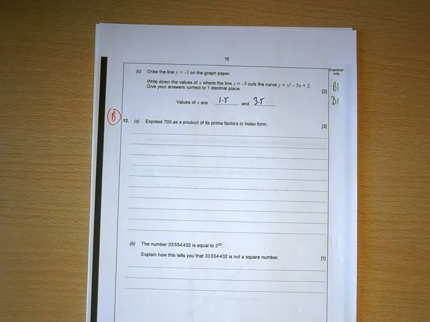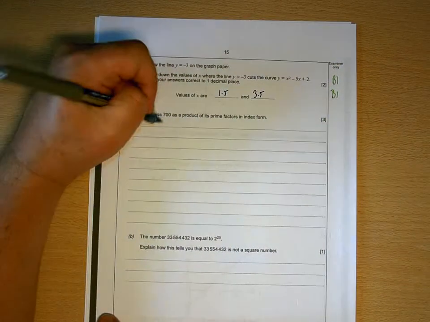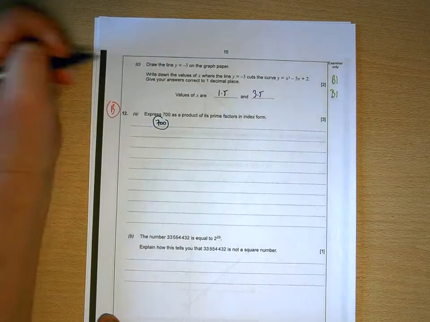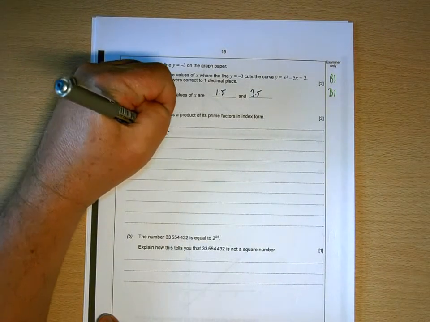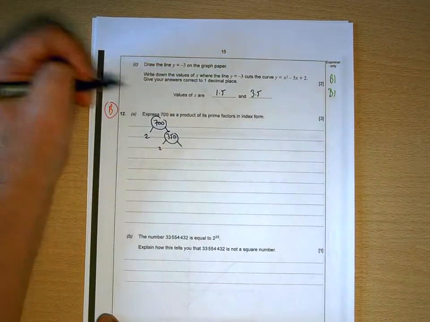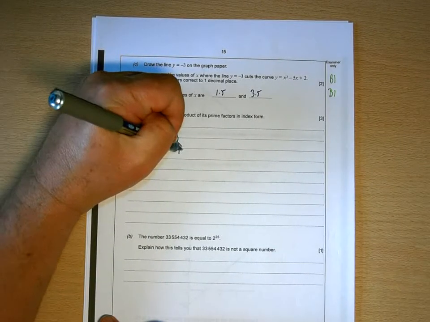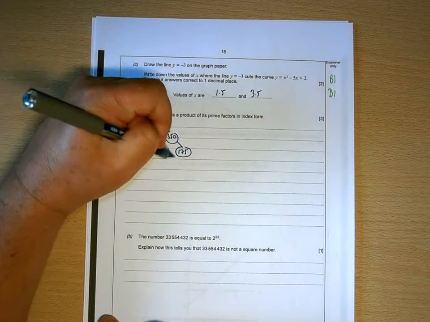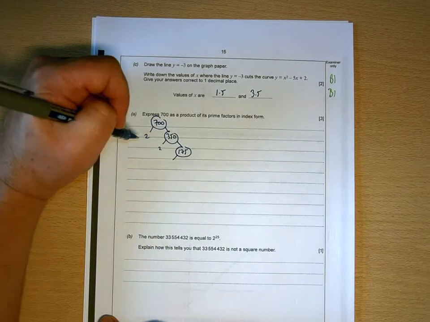Right. Products of prime factors. We're into the B's. So if you haven't got everything right from now, any marks you can pick up from here on are going to boost your chances. So product of prime factors, you're going to repeatedly divide by prime numbers. So you're going to start, how many times does 2 go into that? 350. You can divide that by 2. And when you divide that by 2, you get 175. You can't divide that by 2, so you need to divide it by 5.